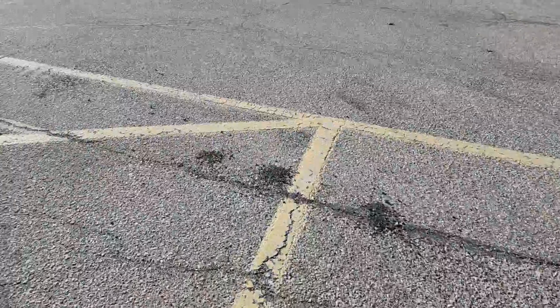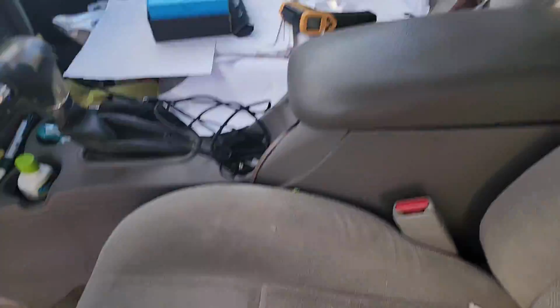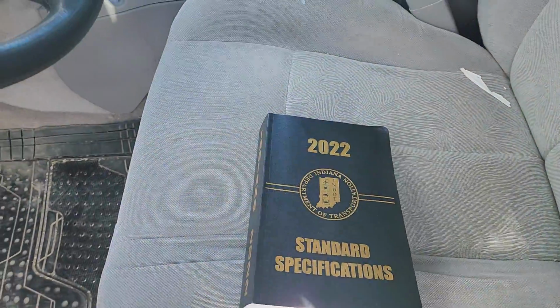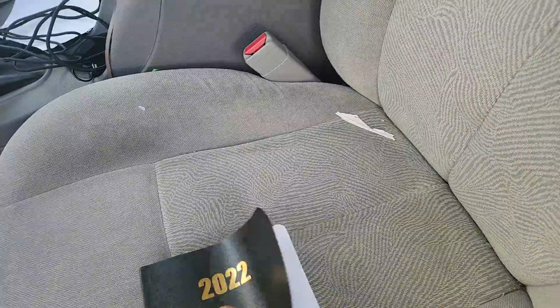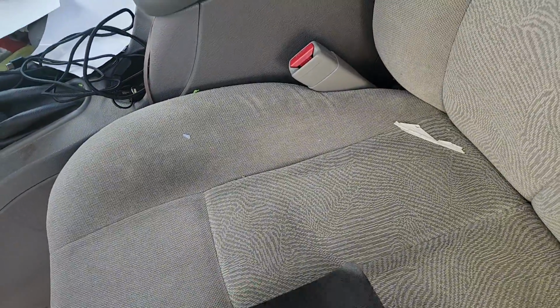Now, something else to look at, so you'll understand everything that I'm doing, as we have worked out in the field. These right here are the 2022 standard specifications for NDOT. Now, the specifications tell you many things.